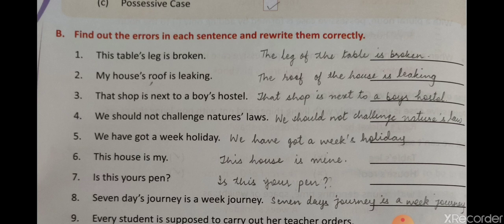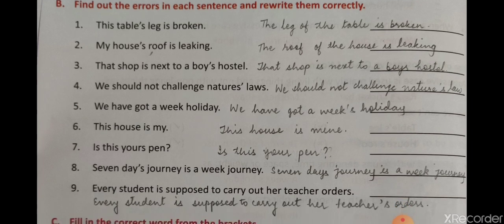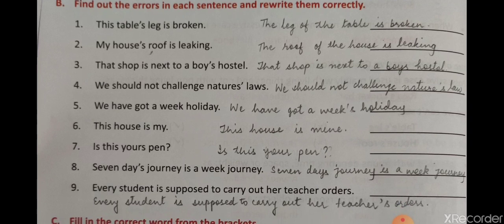हमें एक हफ्ते की छुट्टी मिली. So week's with apostrophe s. The house, this house is mine, so this house is mine. Is this your pen? So we cannot use yours; it is: is this your pen? Seven days journey is a week's journey. So here we cannot use day's apostrophe s; we use: seven days journey is a week's journey.